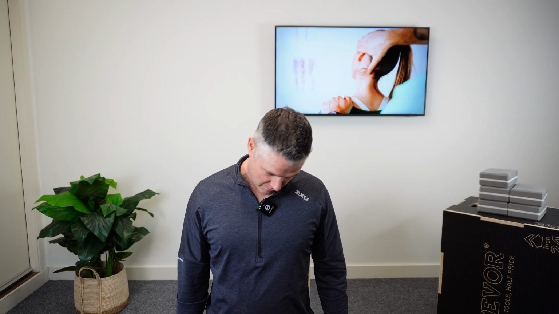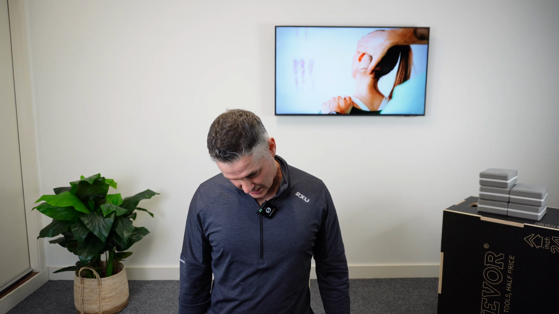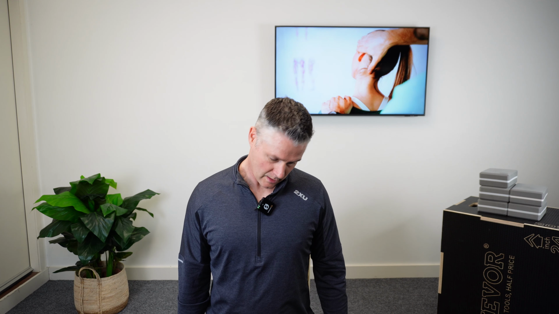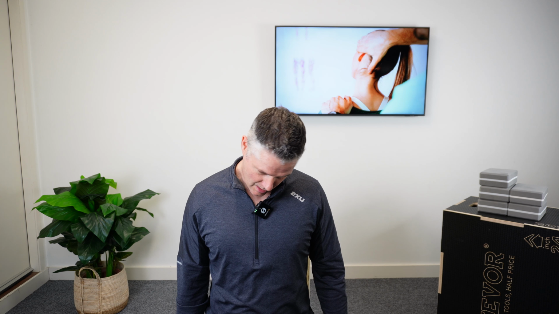Making sure that you're only moving your neck, you're not compensating through the shoulders for these. Good, last rep. The right. And then we go to our left. So let's now go to our left, 4 rotations to this side.